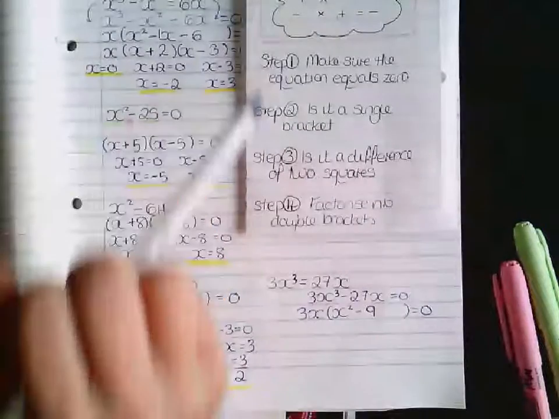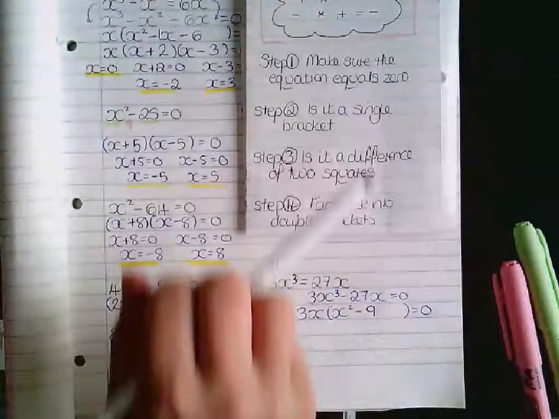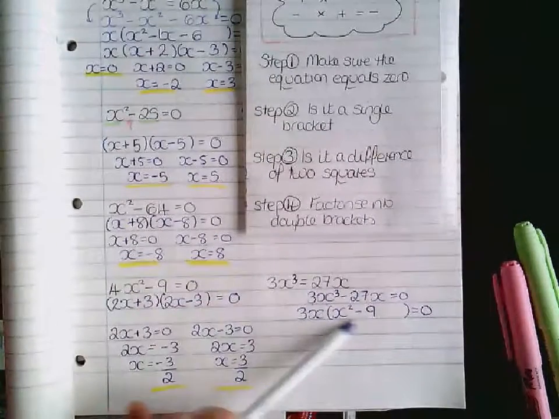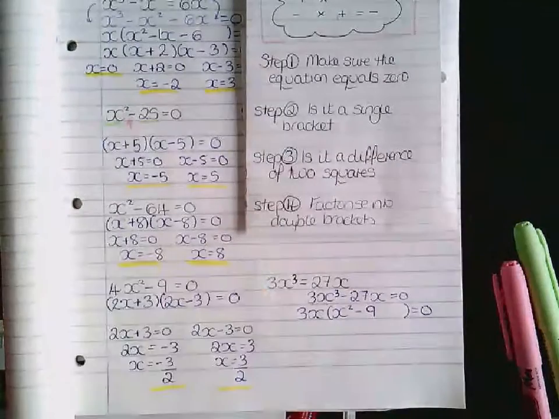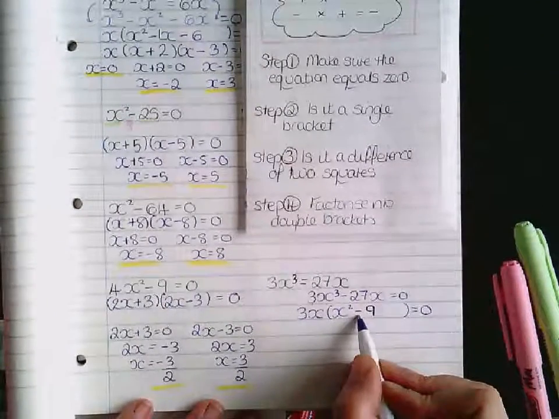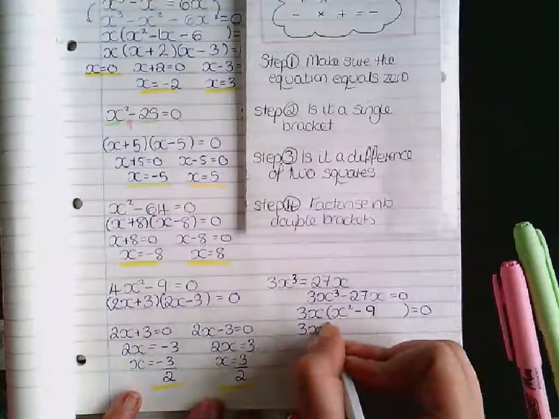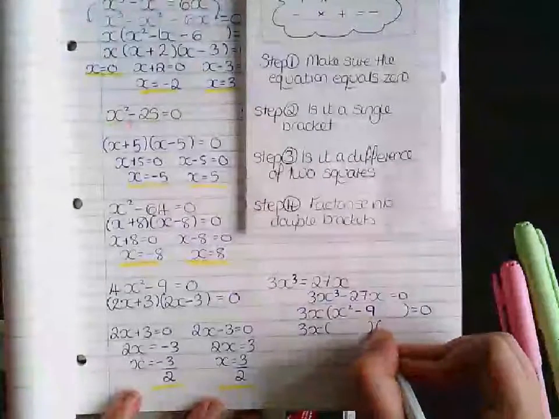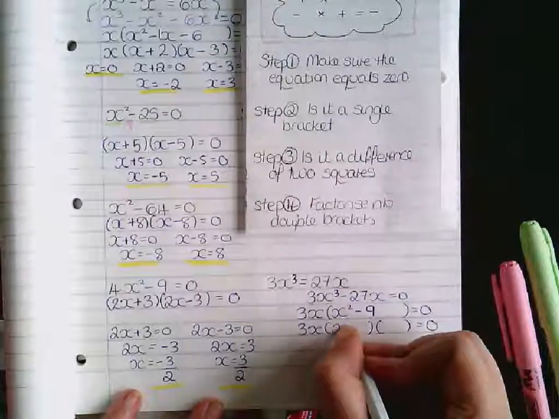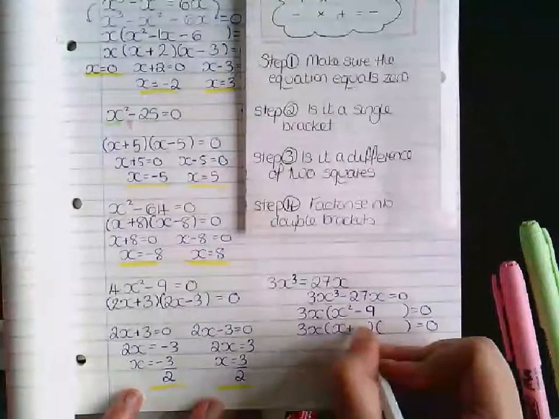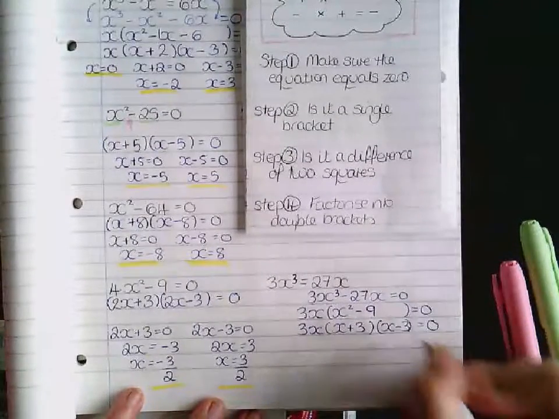Okay, make sure the equation equals 0. Is it single bracket? I've done that. Now I'm going to check here. Is this a difference of 2 squares? Yes, it is. Difference, square and square. So I square root each term, but each bracket has a different sign.